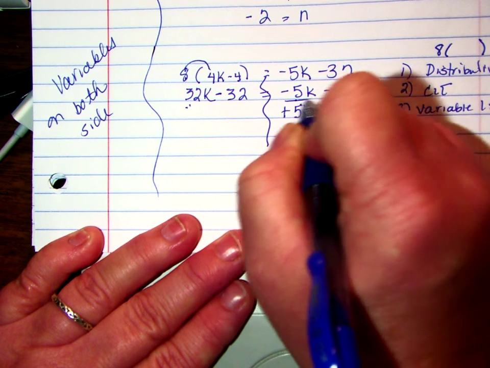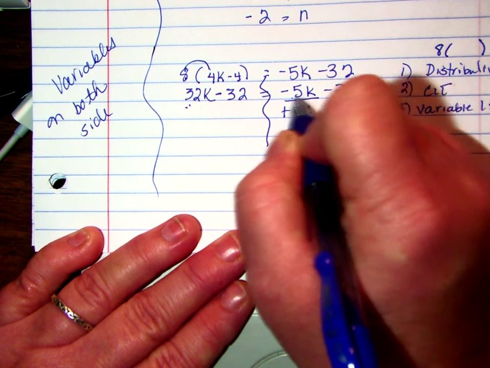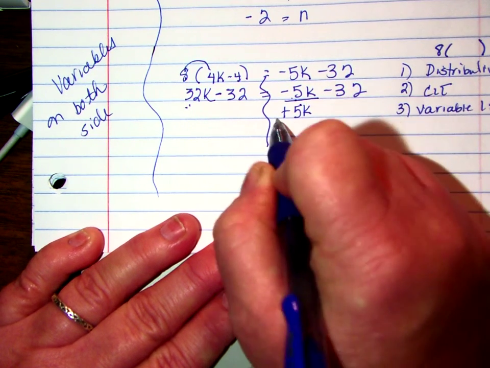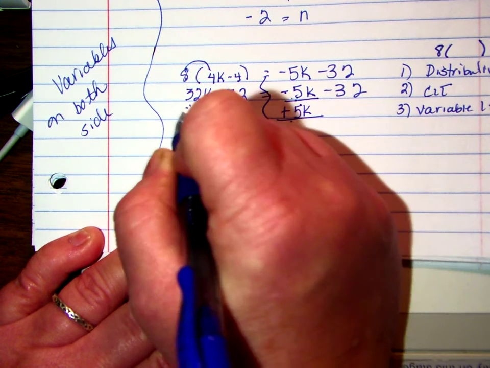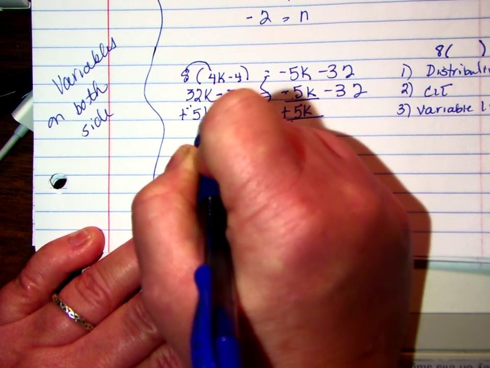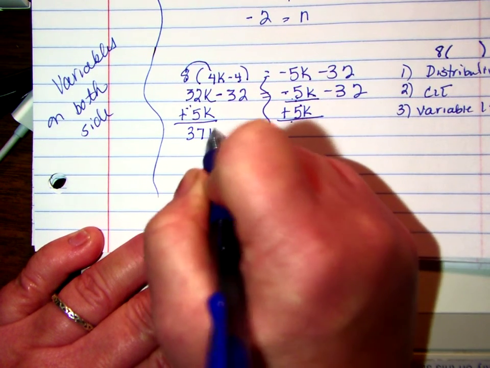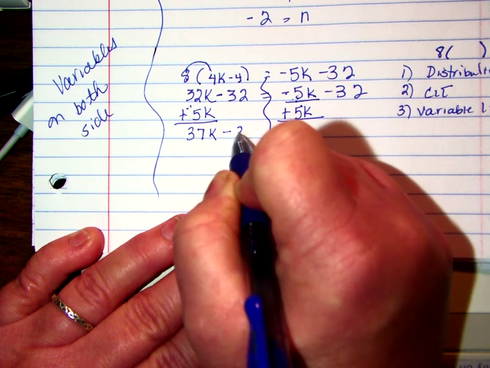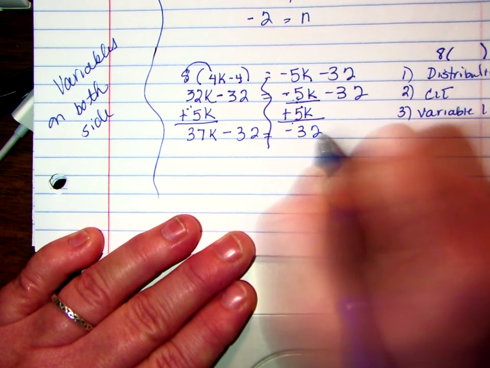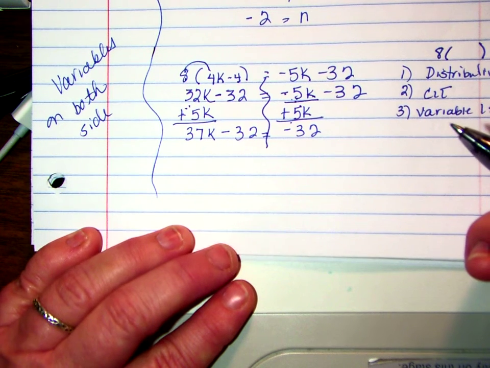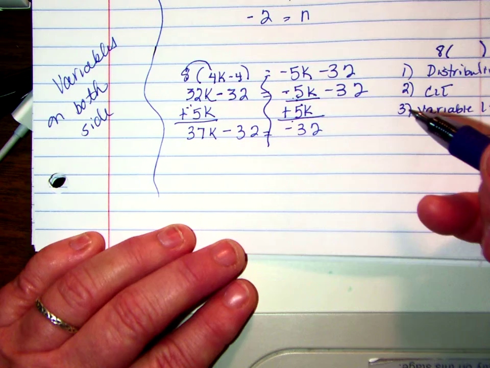I want to get rid of the whole term, not just the 5. I don't want to split these anymore. I want to get rid of the whole thing. So now I'm taking its opposite. Opposite of 5K is positive 5K. What I do to one side, I do to the other. And I have 37K minus 32 equals negative 32. What would you do next, Desante?